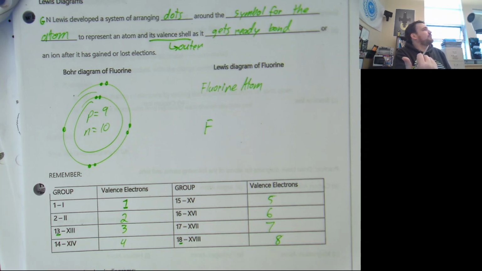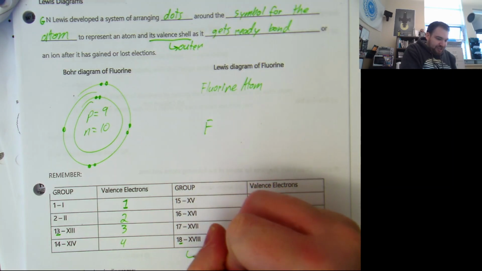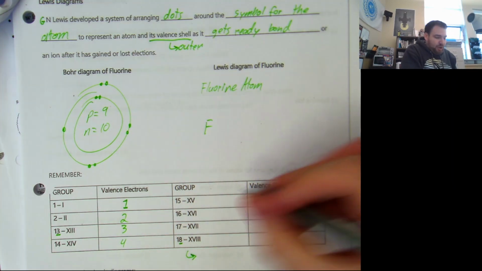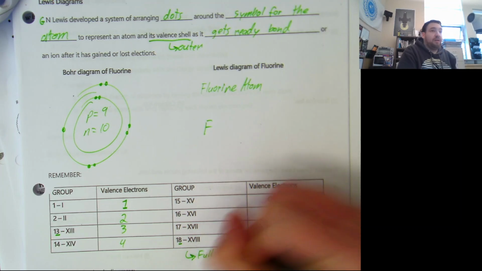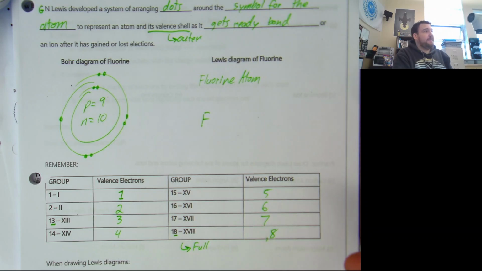Krypton and xenon are the only ones that are going to have 18. Then radon and the one below it are actually going to have 32. But this group 18, that last column on the table, really just means it's full. That outer shell has to be full. So how many should helium have?